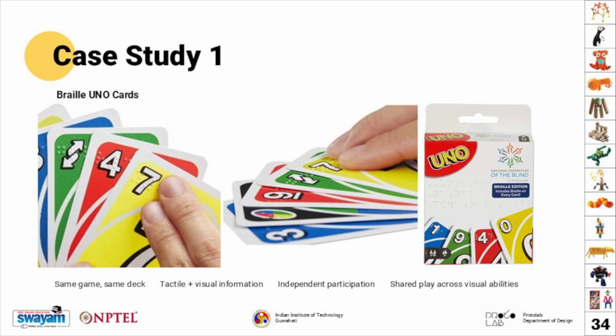The Braille Uno cards change only one thing: the information channel. Numbers, colors, and commands are embossed onto the same cards. Now, a blind player reads independently, while sighted players continue visually.